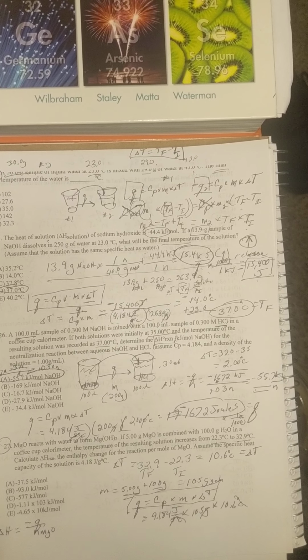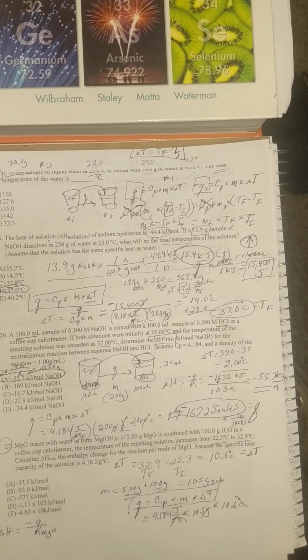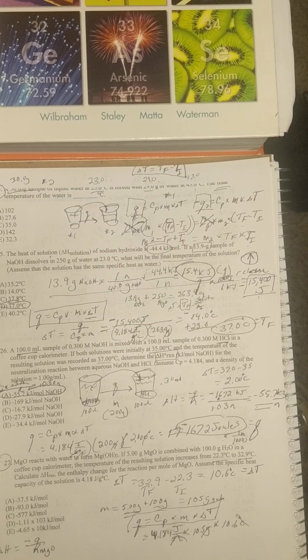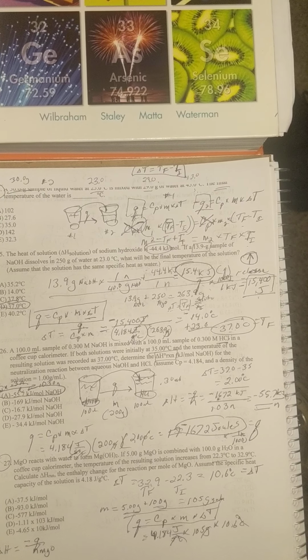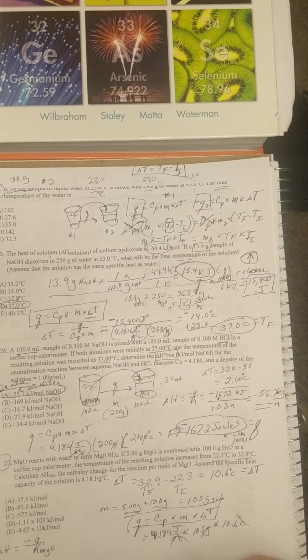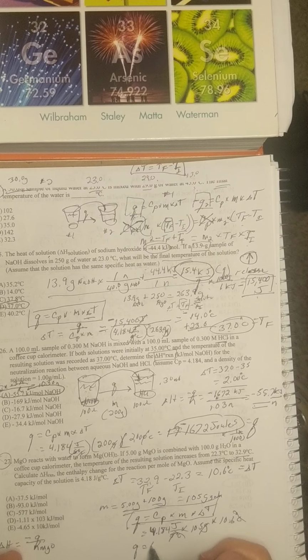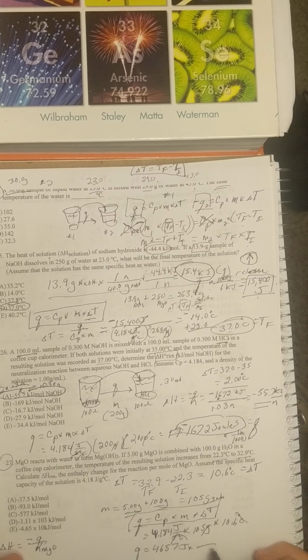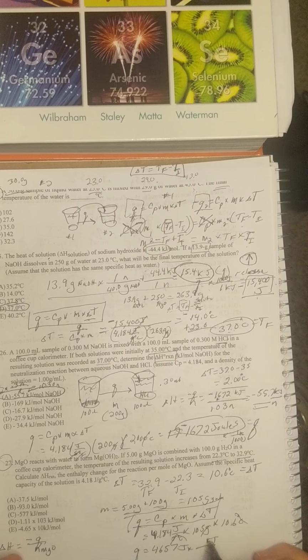And what do I got for Q? 4.184 times 10.6 times 105. Q is equal to 46,057 joules. Convert joules to kJs.